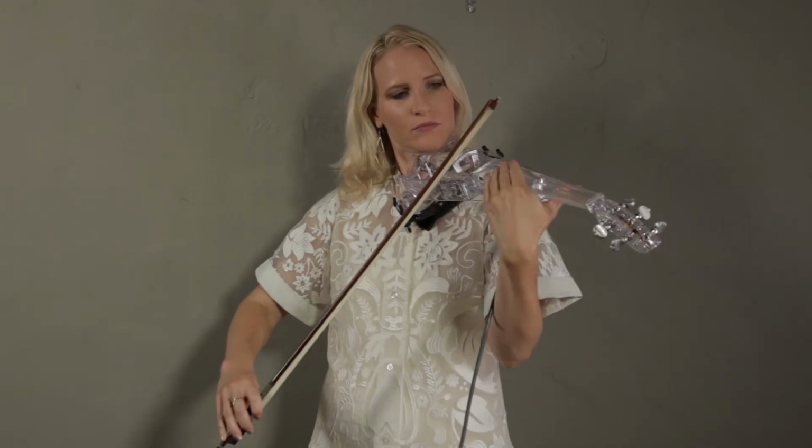Then I have my clear electric violin, which I use for some of the more sound effecty stuff in the song, and also to layer on top of the wood violin for the fuller sound at the end.